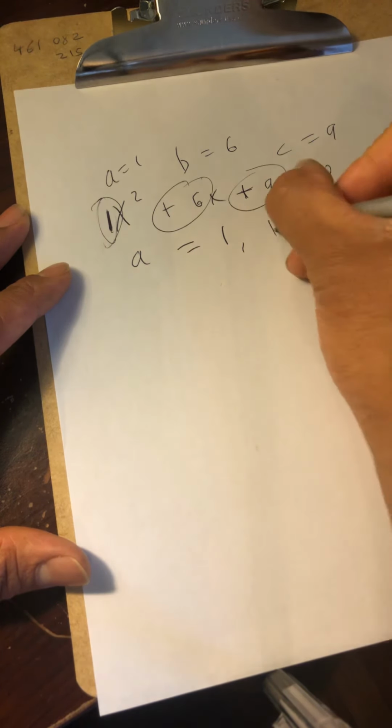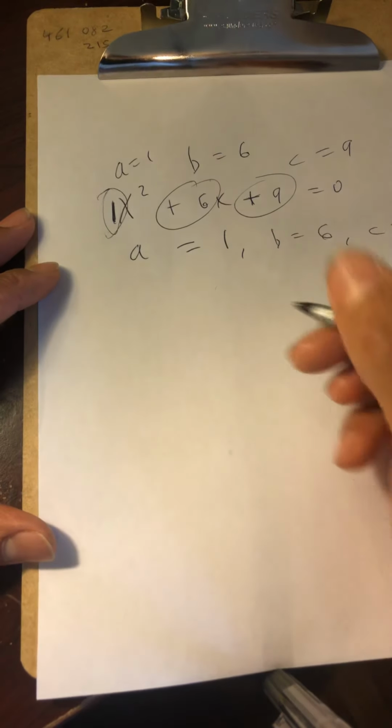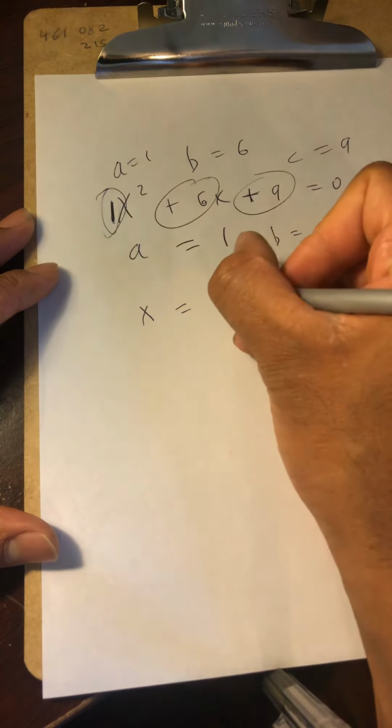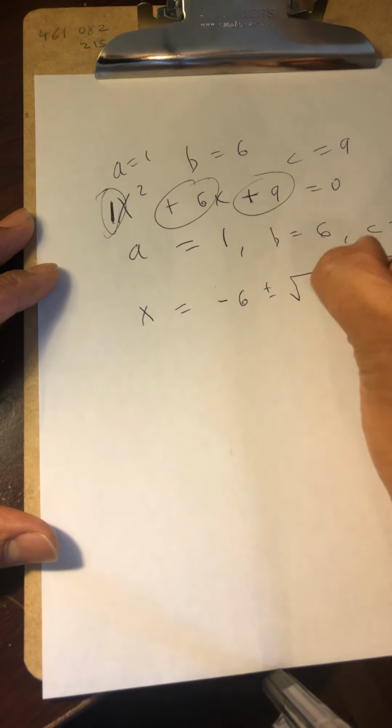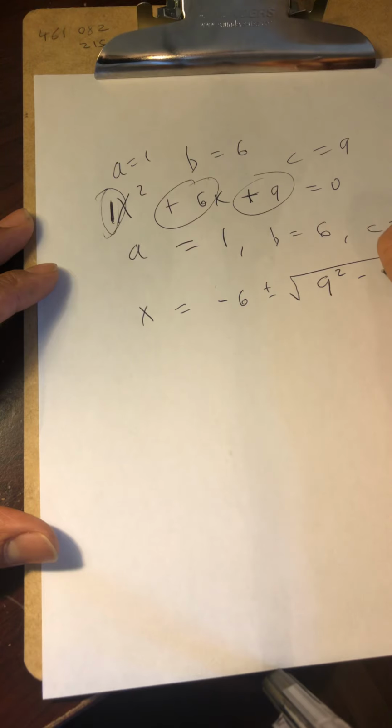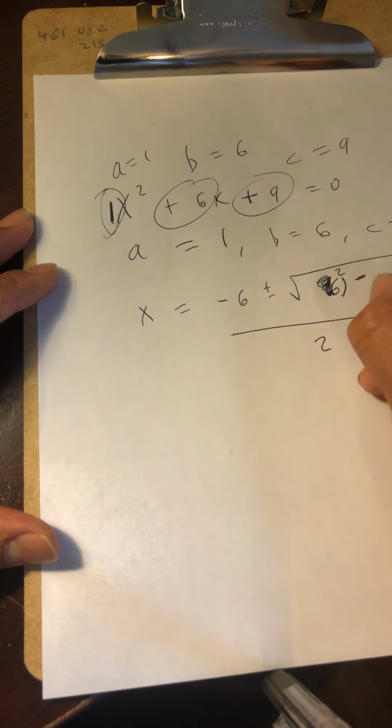And so the solution to x squared plus 6x plus 9 would just be x equals minus 6 plus or minus the square root of 6 squared minus 4 times 1 times 9, all over 2 times 1.